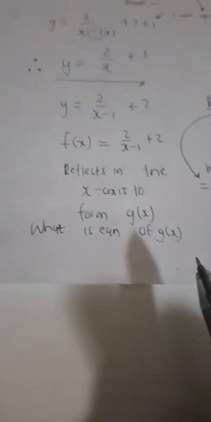Now, what about the function? If we are given f of x is equal to 2 over x minus 1 plus 2, for instance, and then we say the function f reflects in the x-axis to form g of x, what is the equation of g of x?